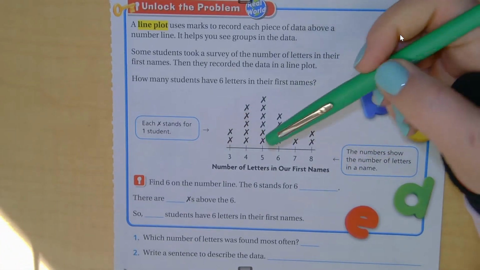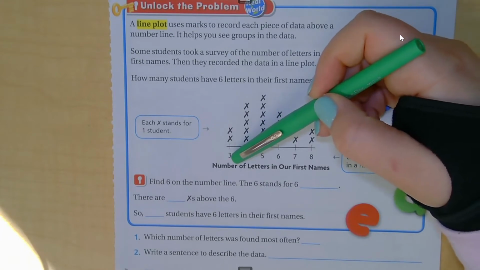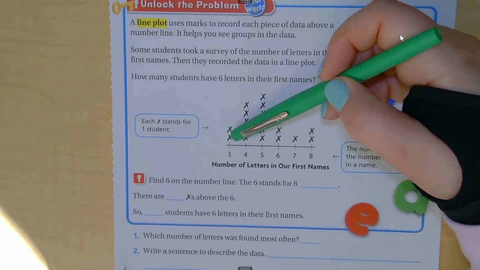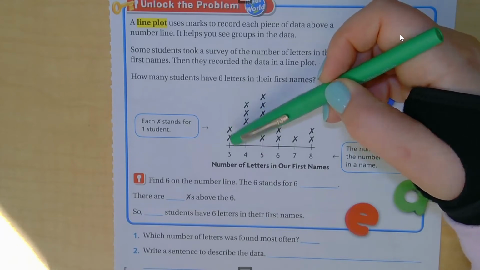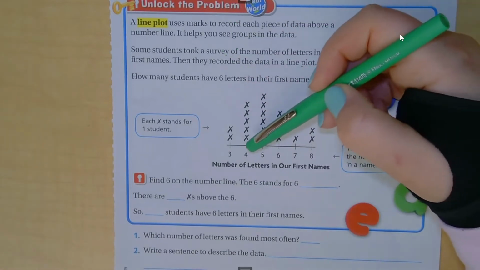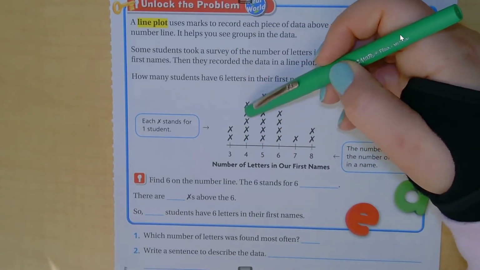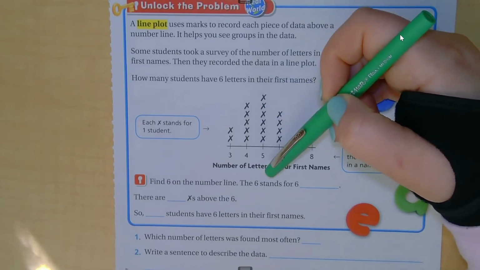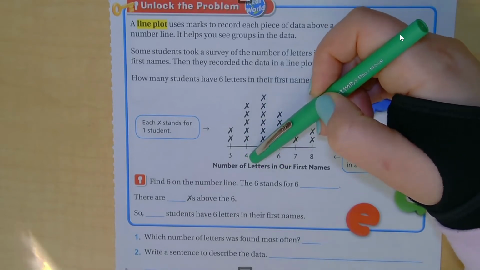So for example, 3 has 2 X's above it. So that means 2 students have names with 3 letters. Look at 4. 1, 2, 3, 4, 5. So that means 5 students have names with 4 letters.